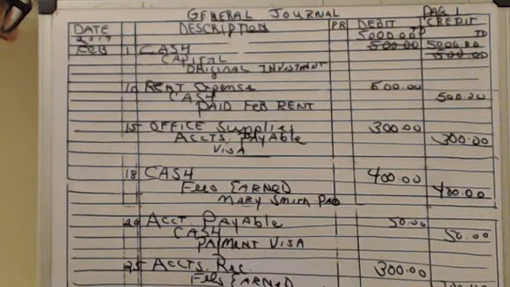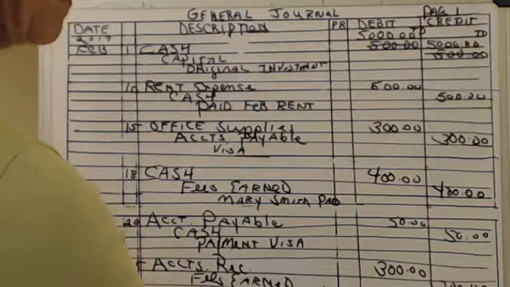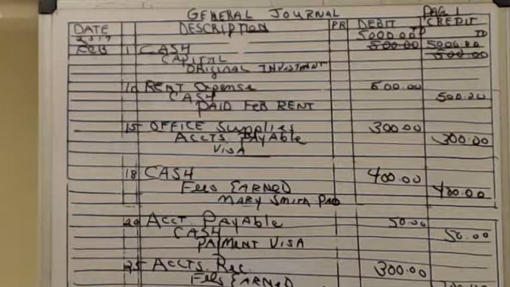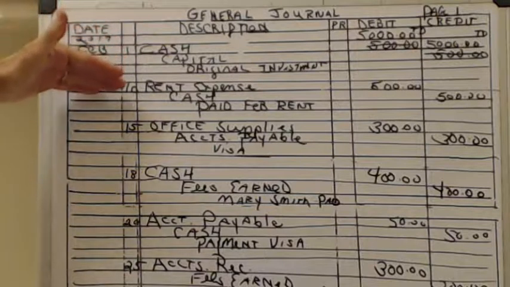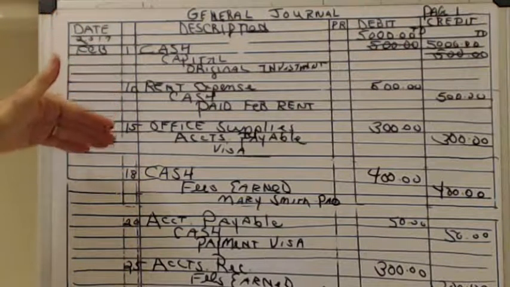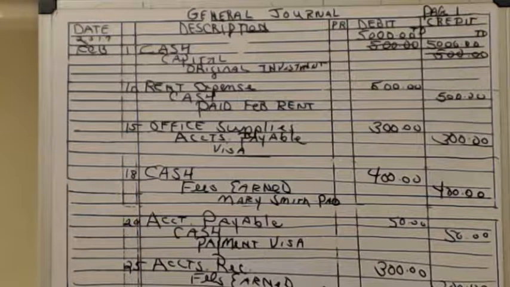Okay. So this is called journalizing. If you want, you can add up both columns to make sure they balance with a little footing at the bottom. You don't have to. This is called journalizing. It's a chronological date order. 1st, the 10th, the 15th, 18th, 20th, 25th, 30th.